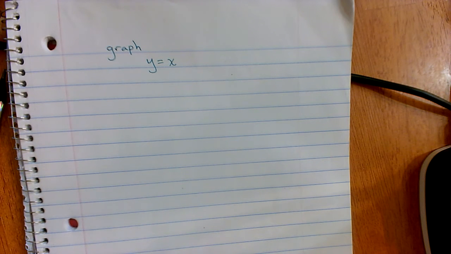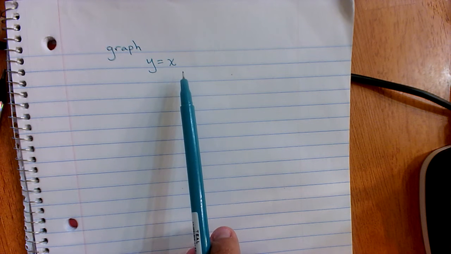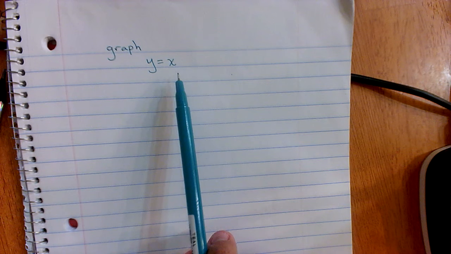I was asked to go over another example of how to graph a linear function, especially when it's a really simple linear function, which sometimes makes them harder because you're not quite recognizing them. This is a function y is equal to x. It is going to be a linear function.